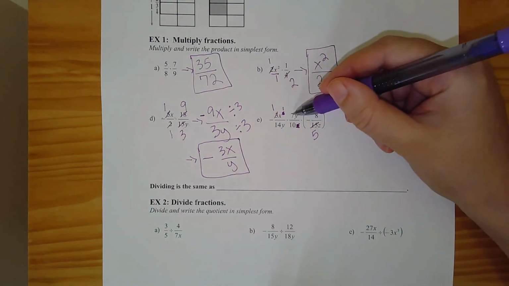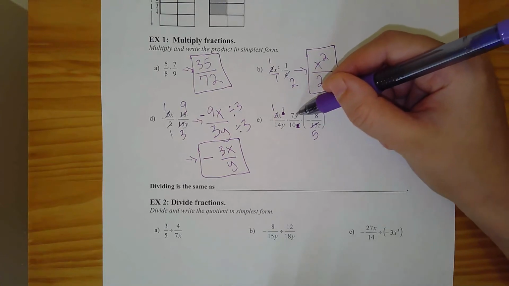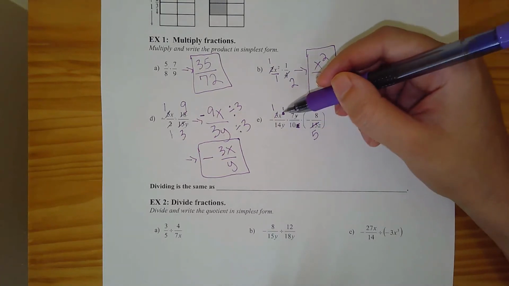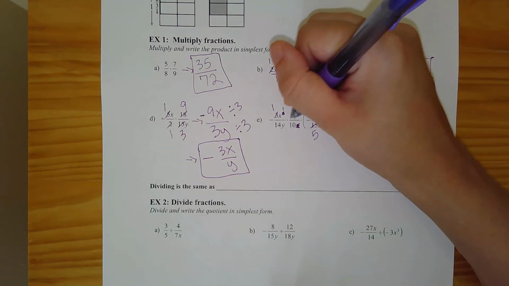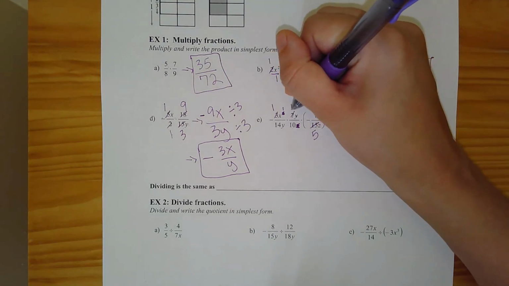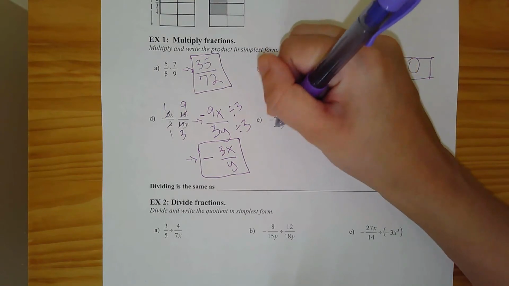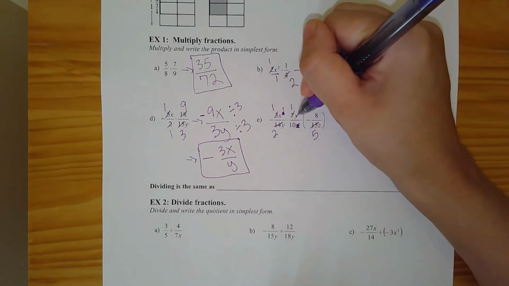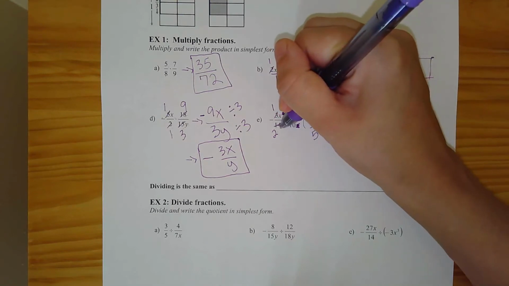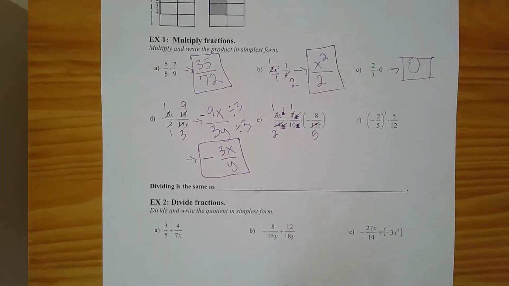Let's see, I have a 7y in the numerator and a 14y in the denominator. 7 and 14 are both divisible by 7. So I can divide by 7 and get 1. Divide by 7 in the denominator and get 2. I can also divide by y. Divide by y and divide by y. And now our y's have simplified out.